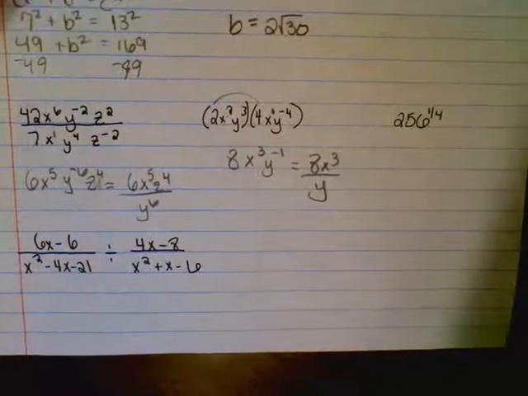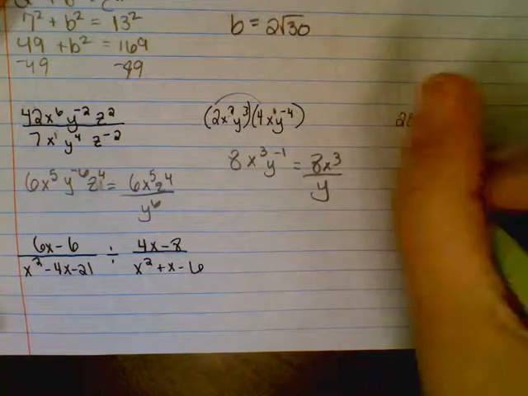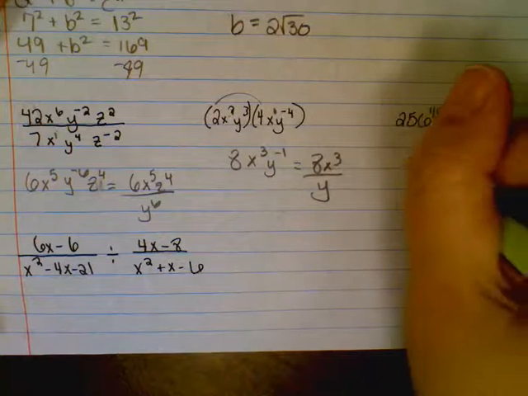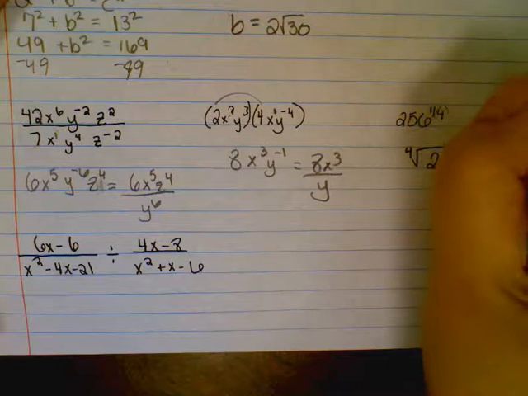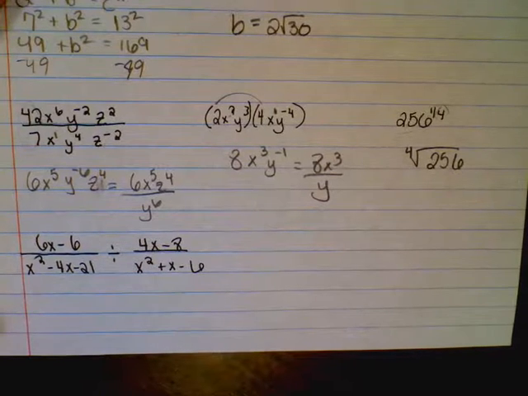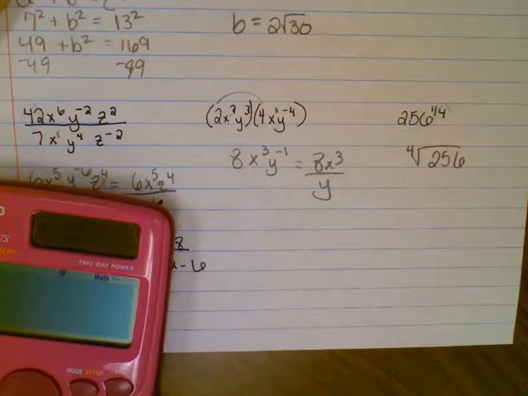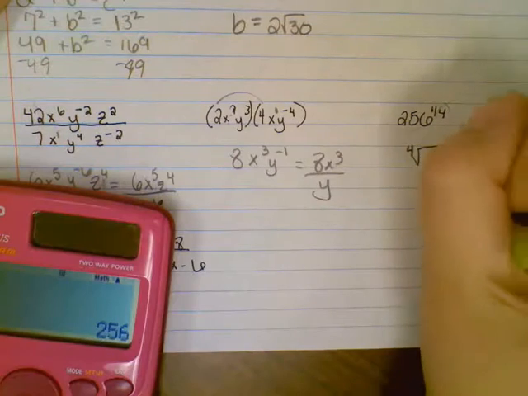So if we have fraction exponents, you can remember from Algebra 2, this is like the index of the radical. So this would be equal to the 4th root of 256. So that means what times itself 4 times is 256. I'm pretty sure it's 4. 4 to the 4th is 256, yep. So this answer is just 4.